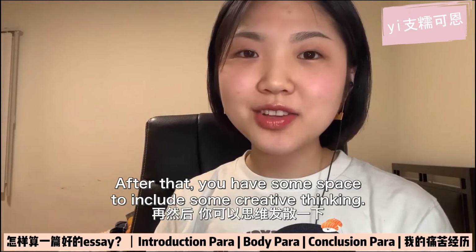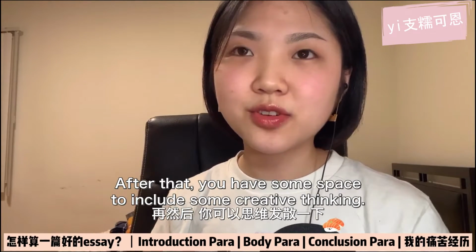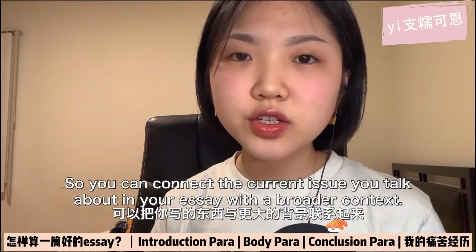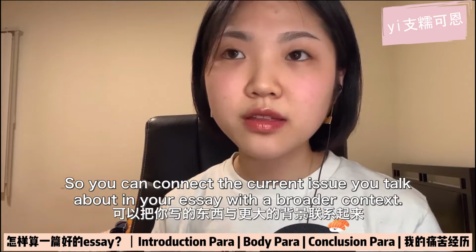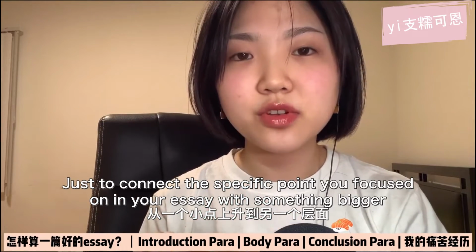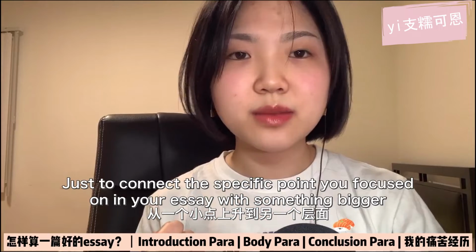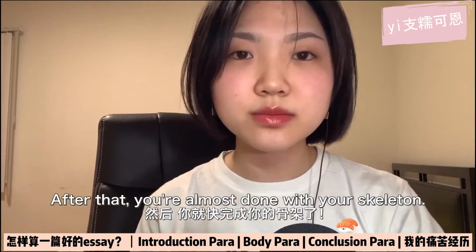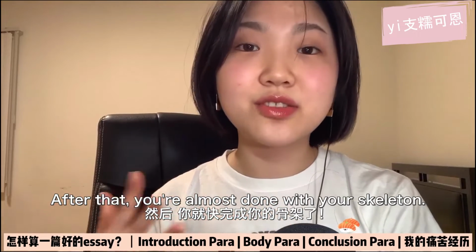And after that, you have some space to include some creative thinking. So you can connect the current issue you talk about in your essay with a broader context. Yeah, just to connect this specific point you focused on in your essay with something bigger, with something that applies to the universe. After that, you're almost done with your skeleton.